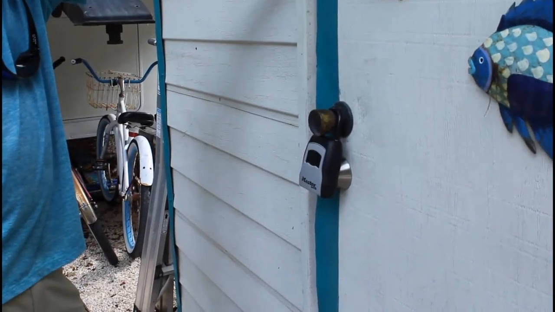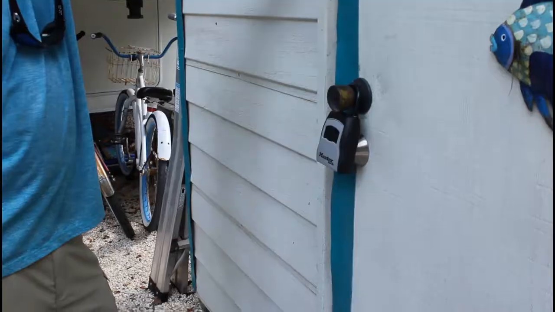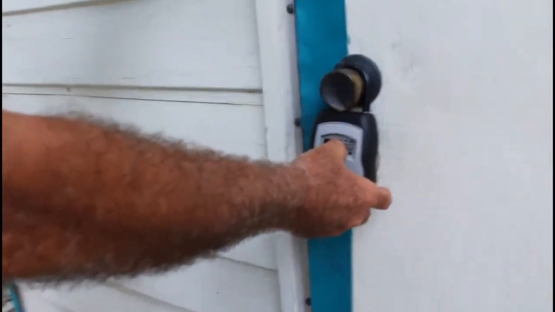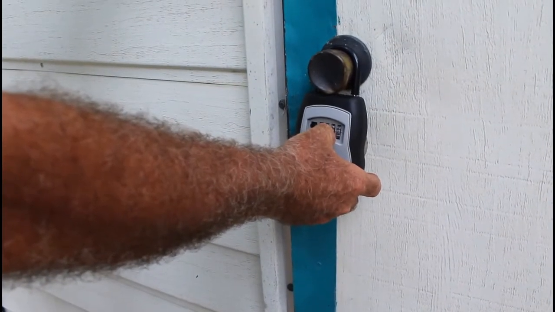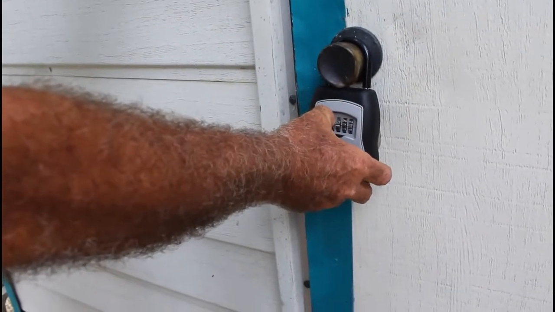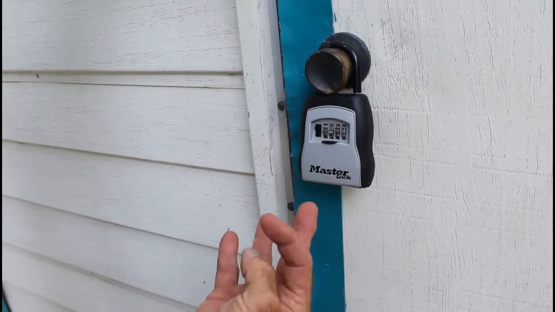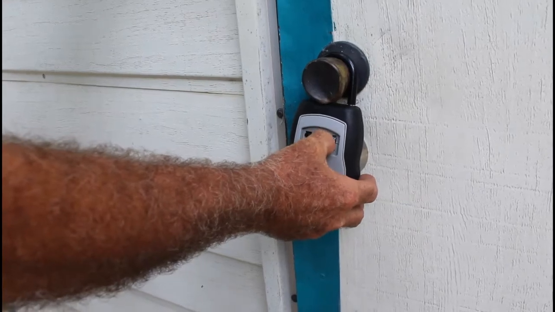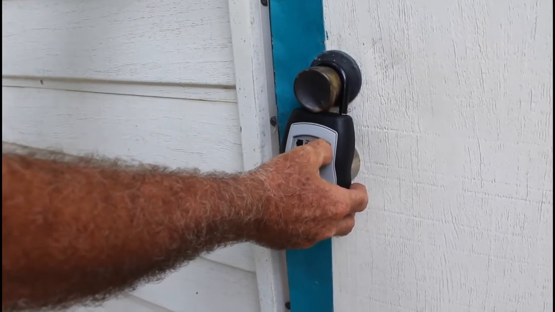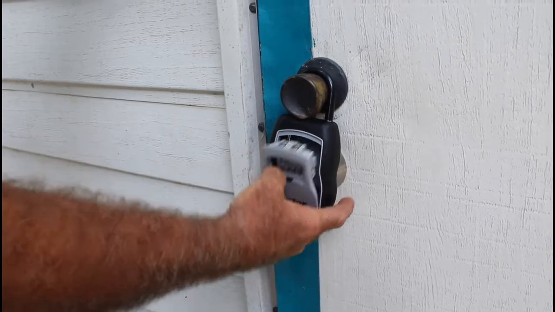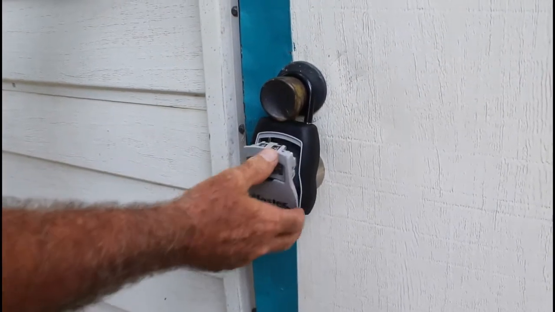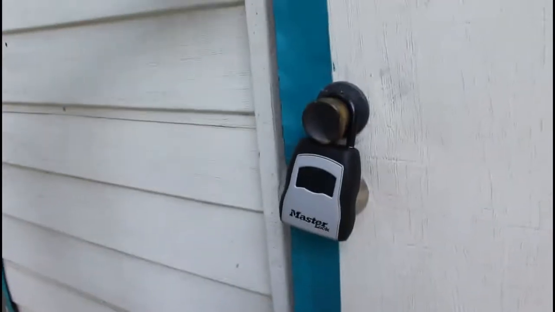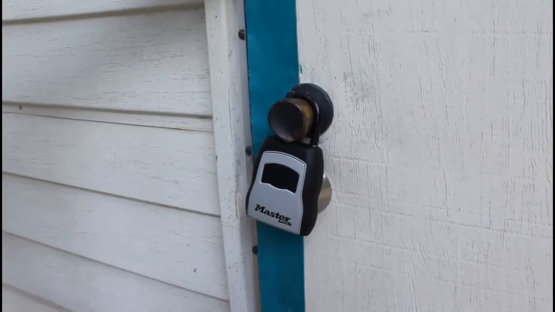You'll find the key to the unit on the door of the shed. All you need to do is look at your numbers, line them up, 1, 2, 3, 4, push down on the black button, and there's the key. Take the key out and keep it with you and put it back when you're done.